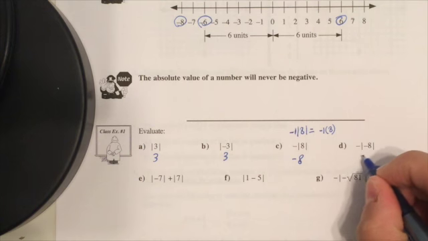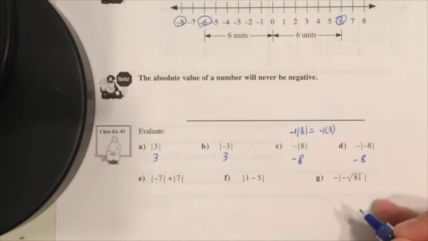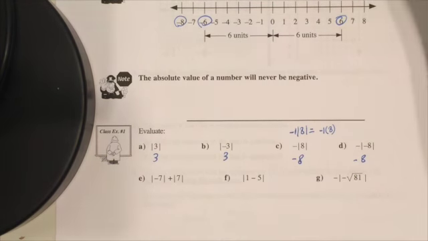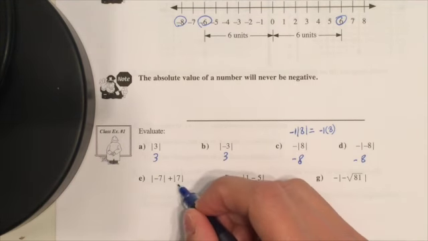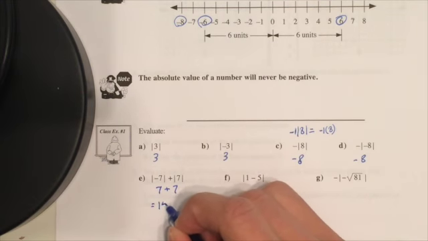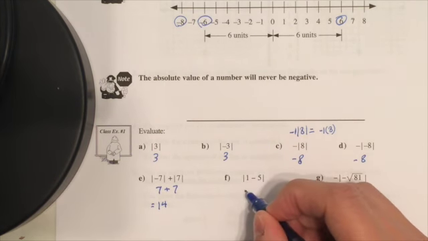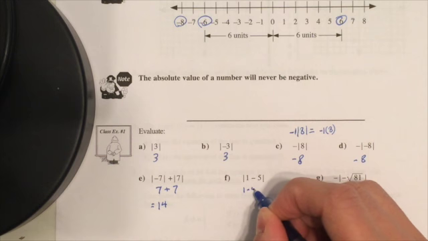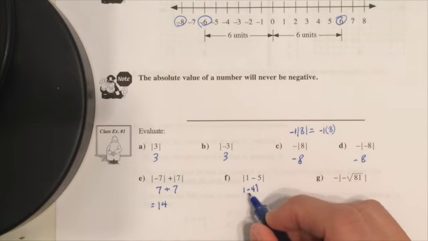It's going to be the same thing here. I have the negative outside, so I know that the absolute value of negative 8 is 8, which will give me the same result of negative 8. Now if I have the absolute value of negative 7 plus 7, this is the same thing as saying 7 plus 7, which gives me 14. Next, 1 minus 5 is the absolute value of negative 4. 1 minus 5 is negative 4. The absolute value of negative 4 is just 4.